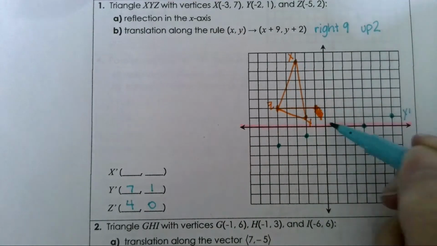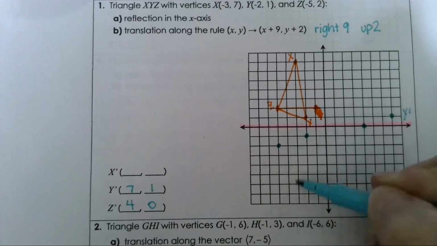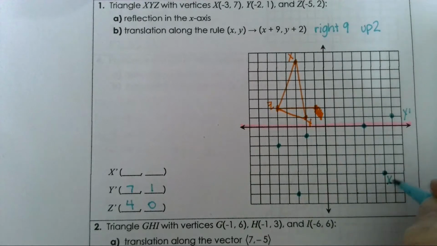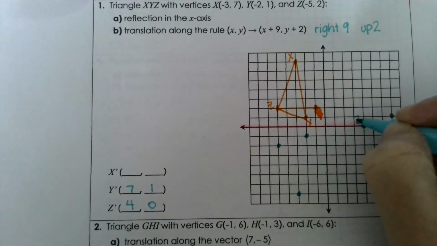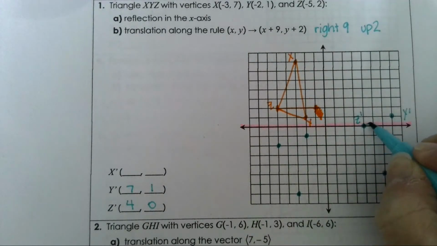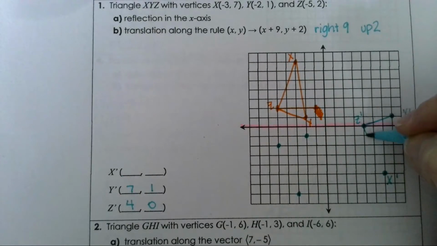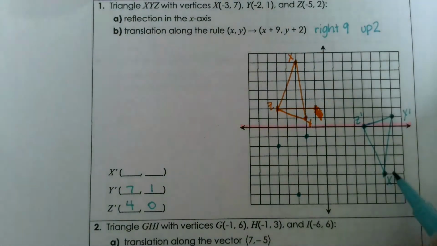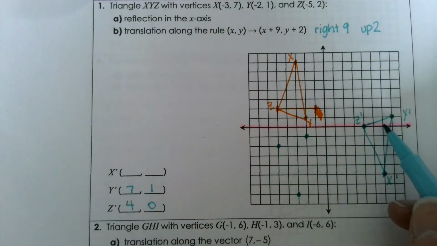So then I know that it's going to flip to -7. And X prime ends up here. I did forget to label Z prime, and then I'm going to draw that in. So there is my new one, and X prime is at 6, -5.